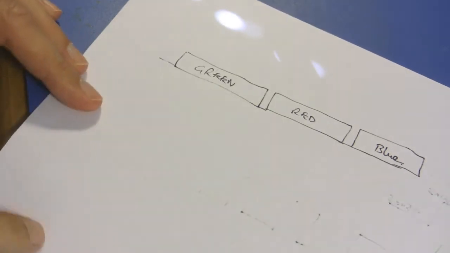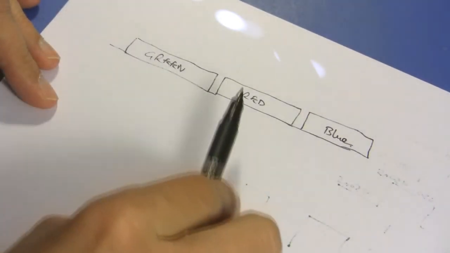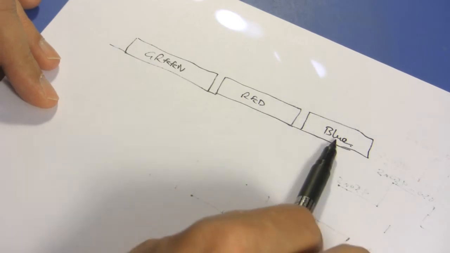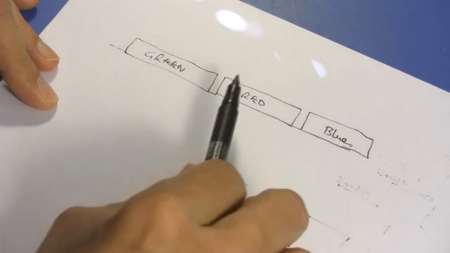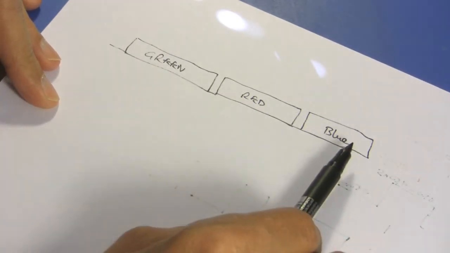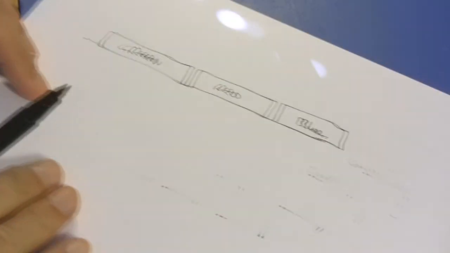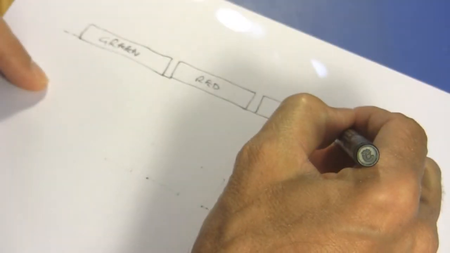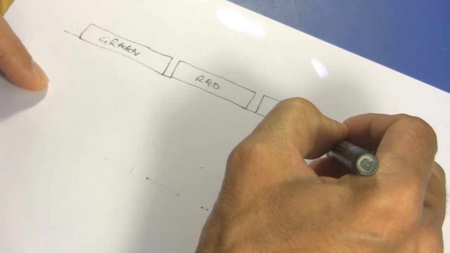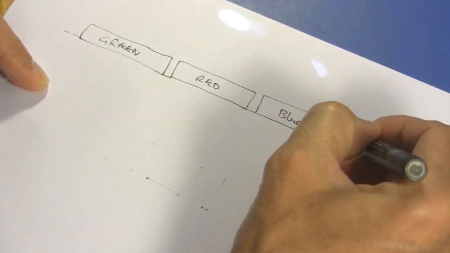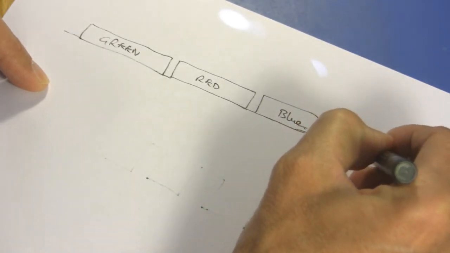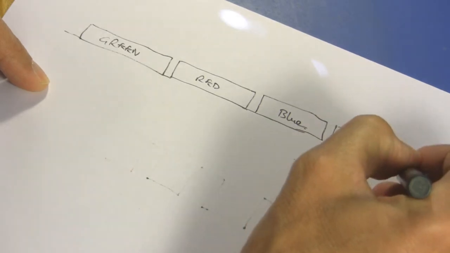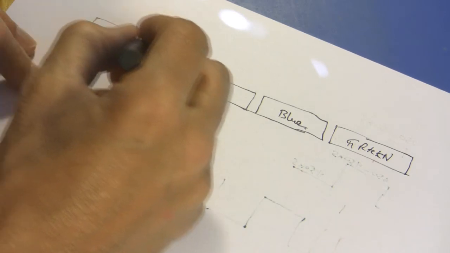So each LED that you have in your string has 24 bits, 8 for each value, and then you just carry straight on after. If you've got more than one LED, you just go straight on to the next LED, and you just keep going for as many LEDs as you've got.